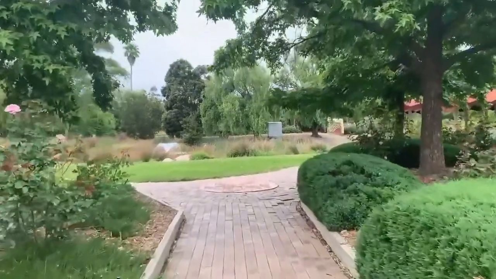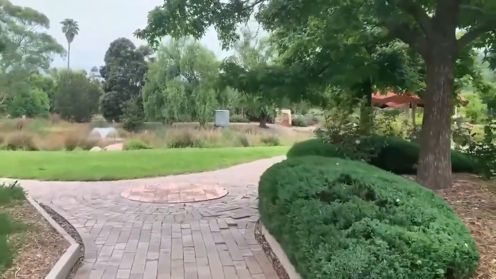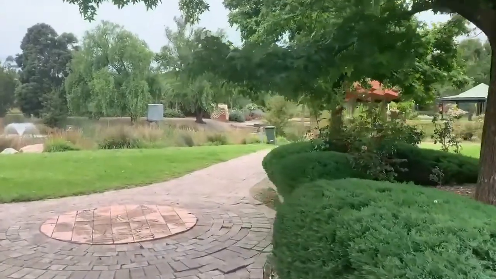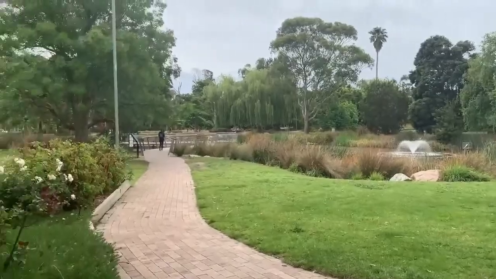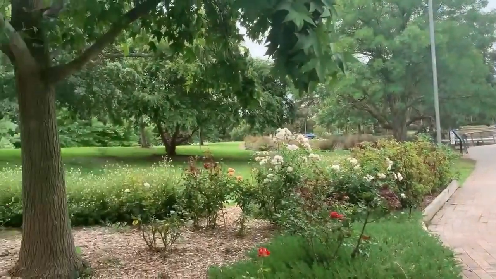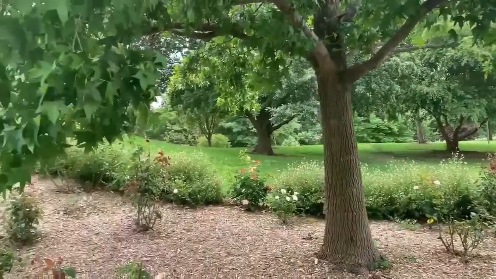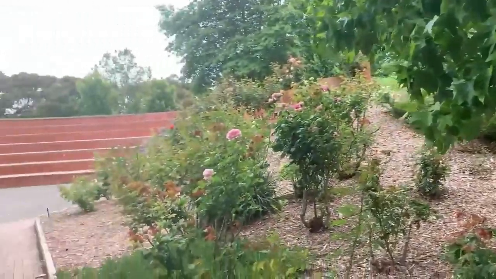Hi everyone! I have chosen for my neighbourhood tour to focus on a local garden in my suburb called Tim Neville's Arboretum. This park is minutes from my house and I always come here for walks or picnics because the scenery and atmosphere are just so beautiful.